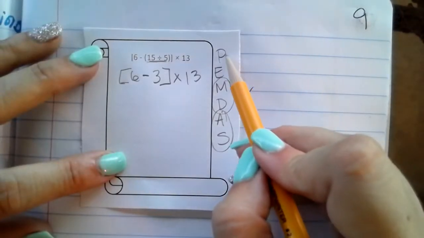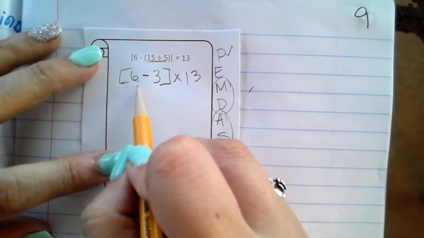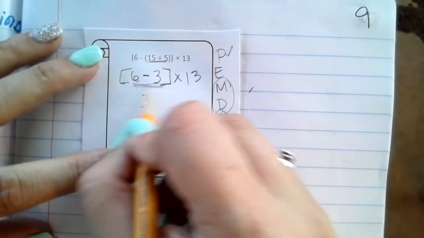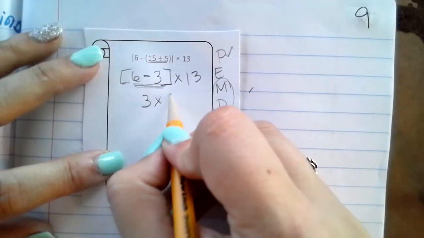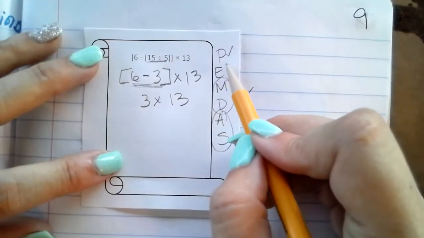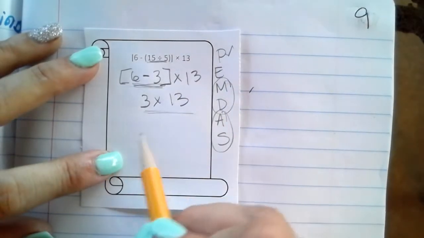Okay, so I'm still not done with parentheses because remember, brackets are just like parentheses. So 6 minus 3 is 3. So I'm doing this right here. And then bring the times down, bring the multiplication sign and the 13. So there's no exponents. I have multiplication or division, whichever comes first, left to right. So I'm going to work this multiplication.